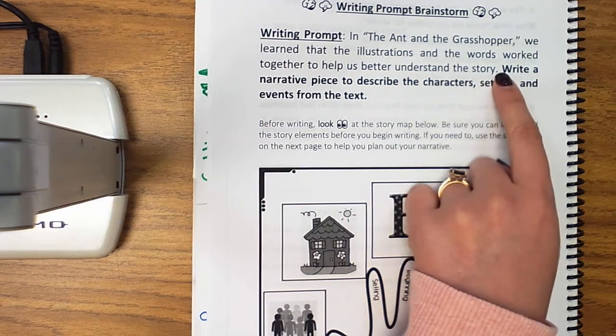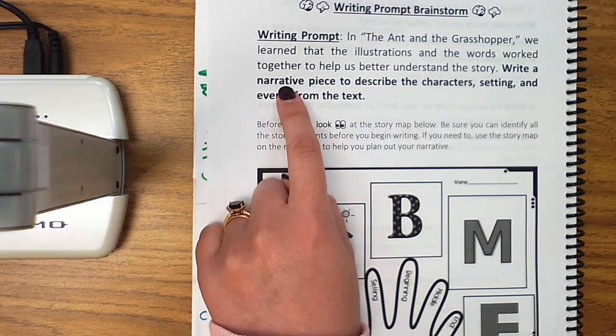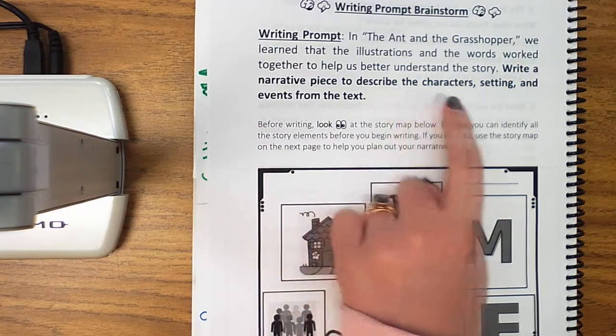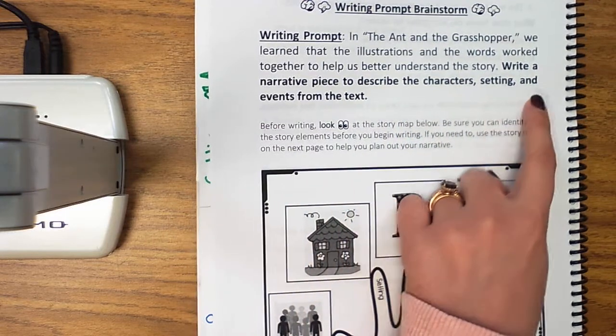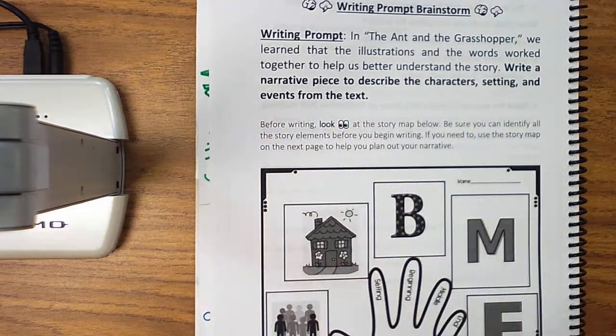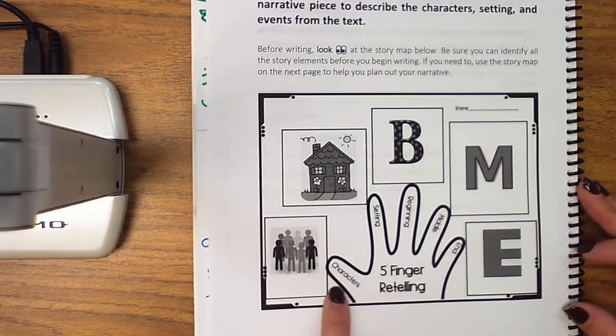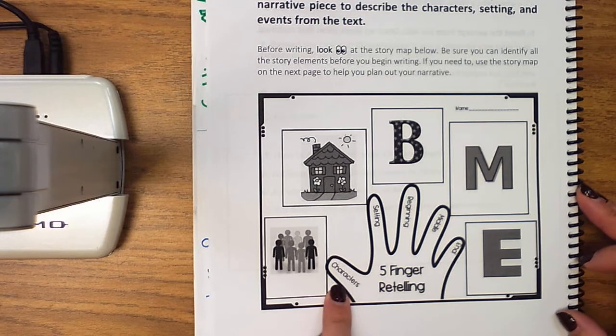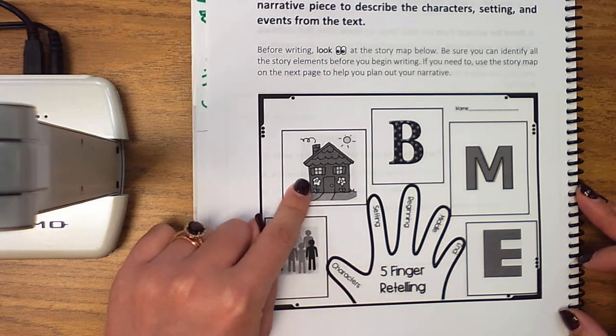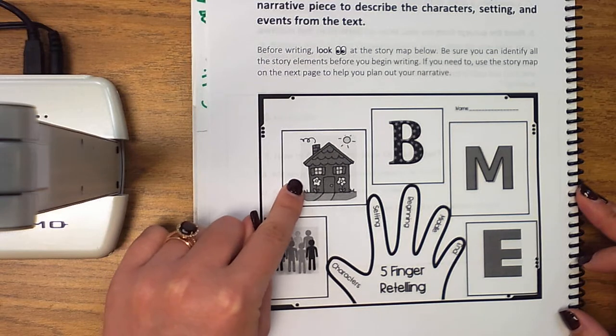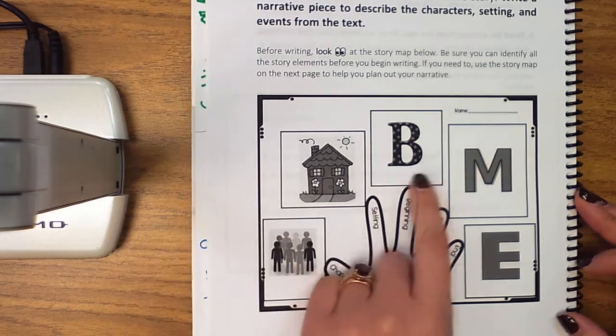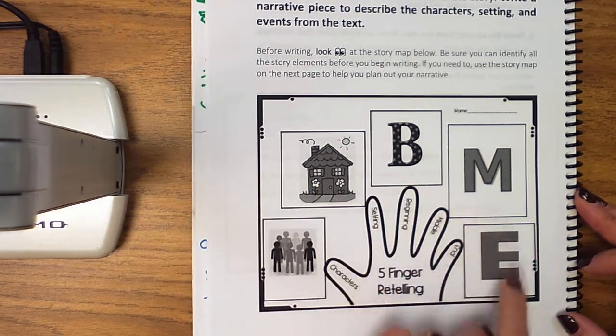Here's your job. You're going to write a narrative or a story piece to describe the characters, setting, and events from the text. So your job is to really retell this story, being sure to include the characters. We can also do that inside of our picture that we draw today. The setting, or where and when the story takes place. Again, we'll show that in our drawings, as well as what happens in the beginning, middle, and end.